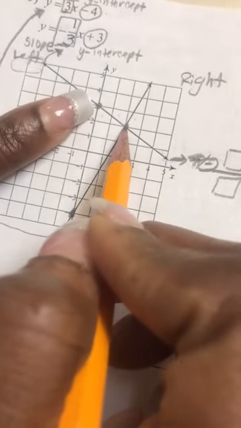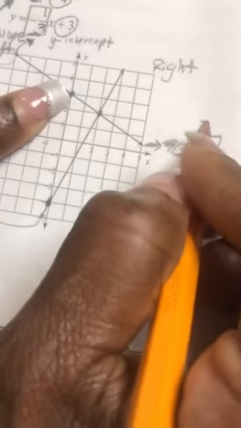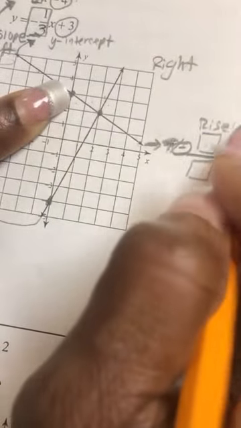Now, I need to choose 2 points on this line. A point is where the black line touches 4 squares in the middle. This is a point, this is a point. This is a square, this is a square, those 4 squares, and it touches here in the middle. So I'm going to determine how many lines I have to go straight up. That's going to be my first number for slope. That's called the rise, which is your y value.